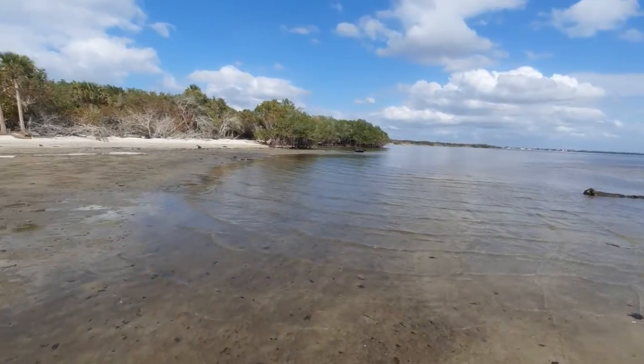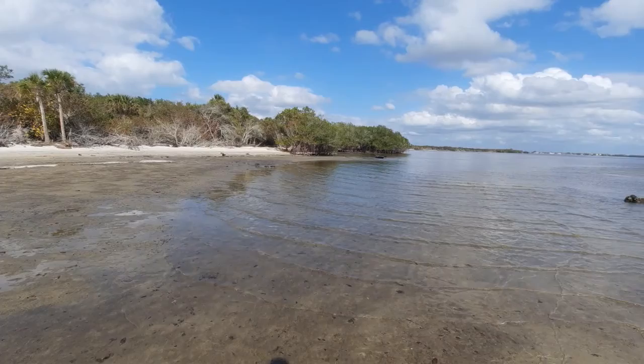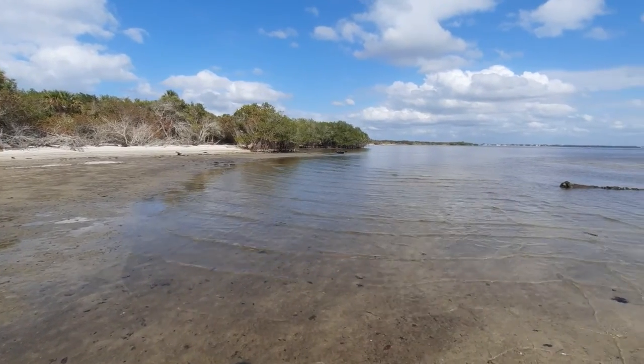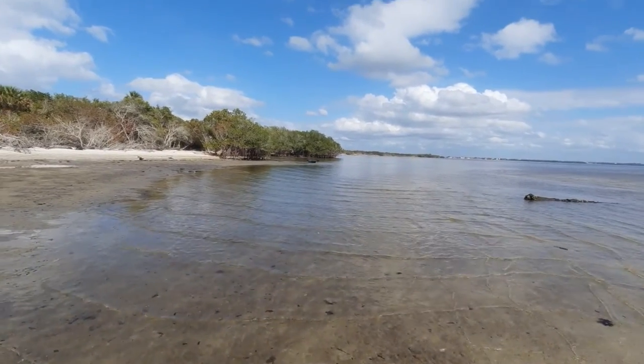So any of the organisms that inhabit intertidal zones are facing competition from two different fronts. Typically, in situations like this, they'll try to burrow themselves into the sand so that they become harder to find.